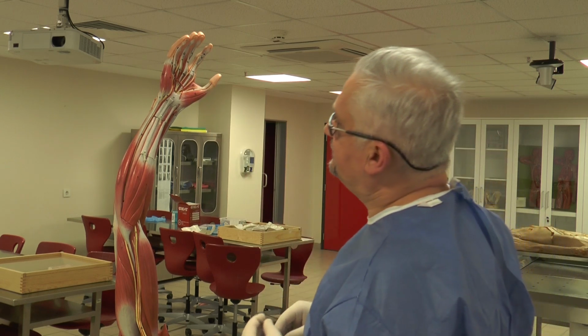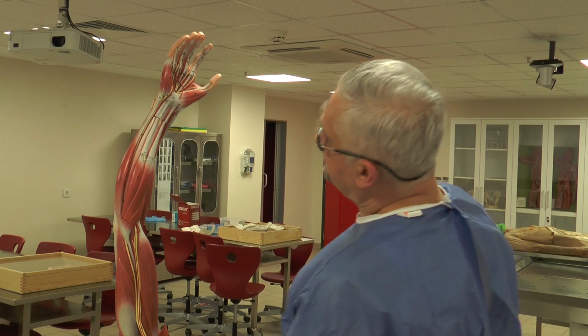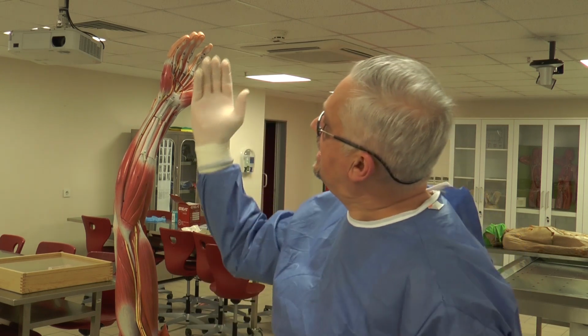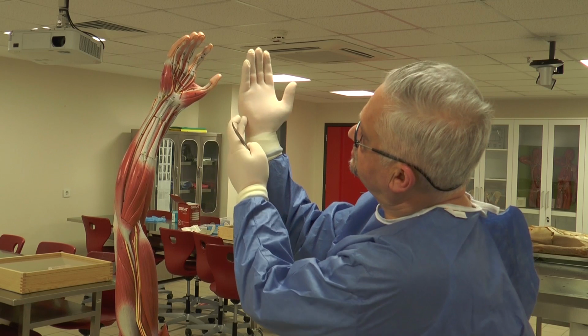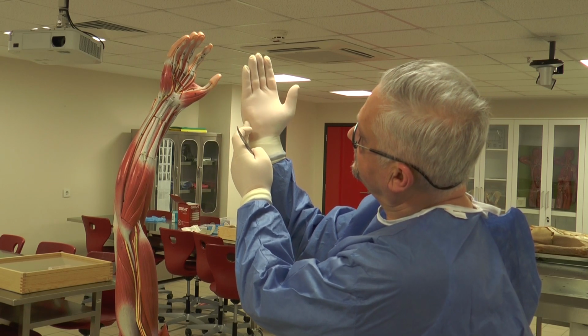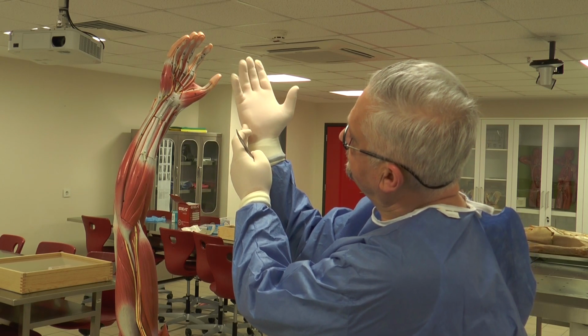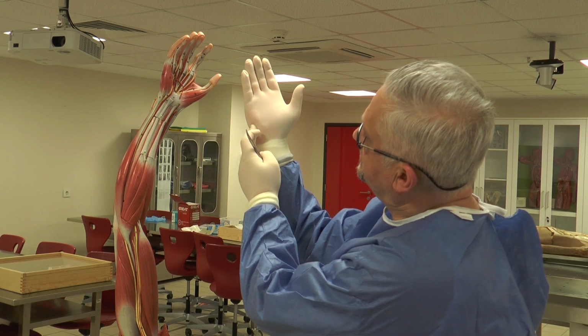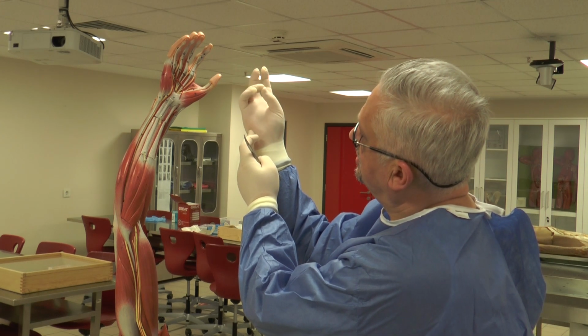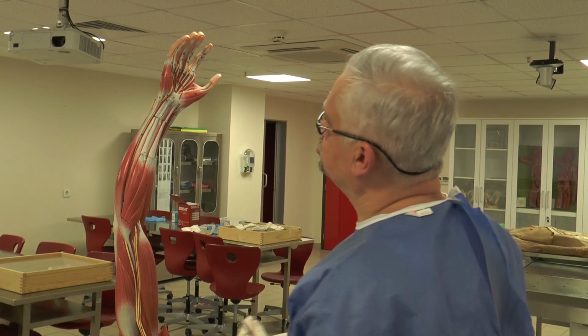And then the nerve innervation. Okay, so let's look at the function. So we have the abductor digiti minimi, it abducts the little finger. Flexor digiti minimi flexes, and then we have the opponens digiti minimi, and opposition would be this motion here.